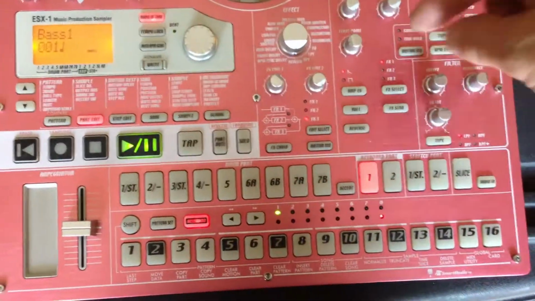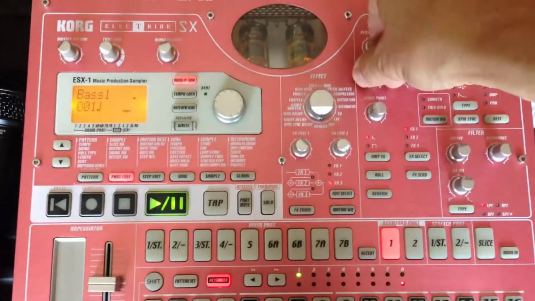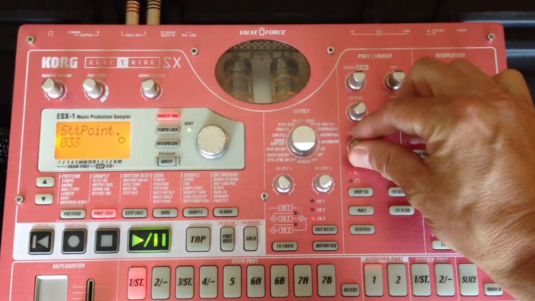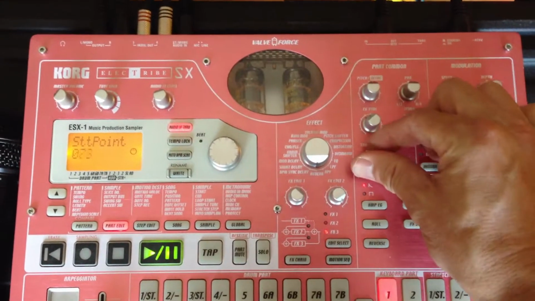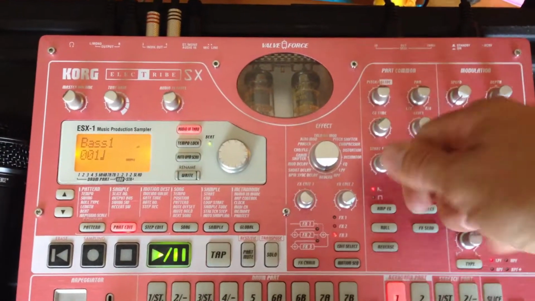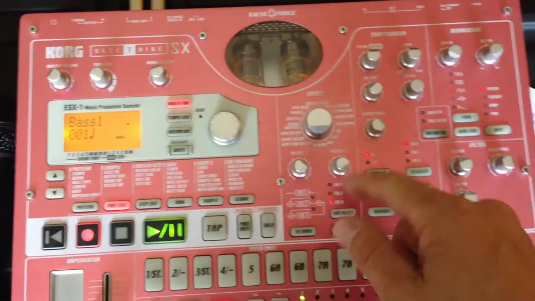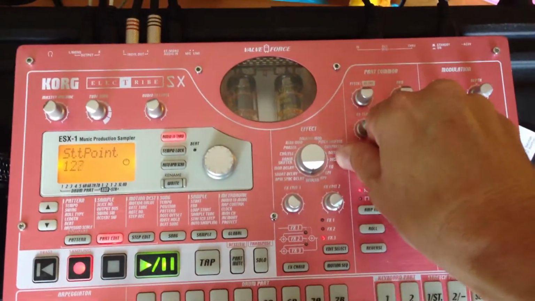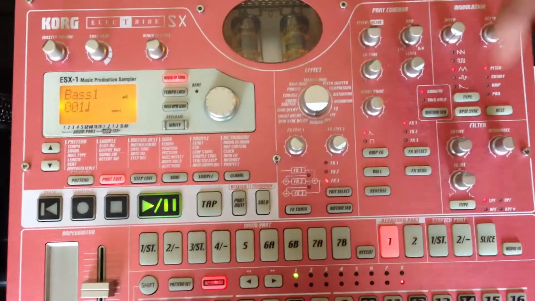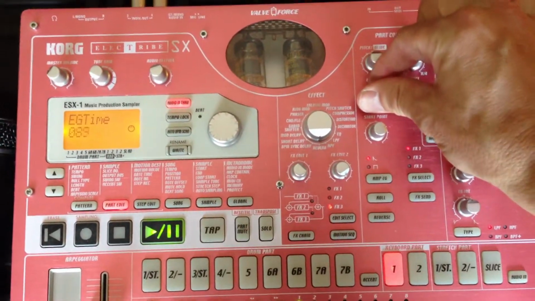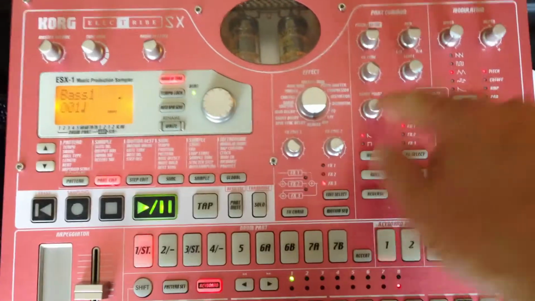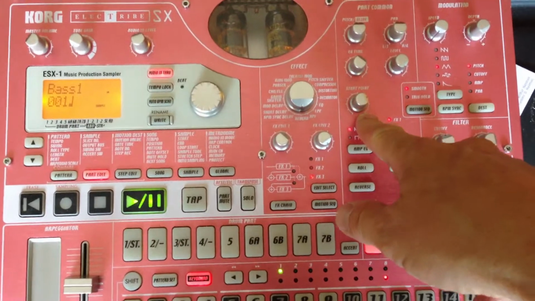However, if I turn this envelope down and choose different pieces or different areas in the start point, I can modulate that start point. In fact, I can record modulation. And it's almost like a wavetable synth. I'm scrubbing through the wavetable by hand. There's no modulation of the start points on the ESX, sadly.